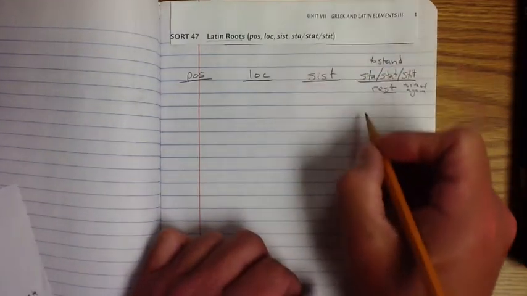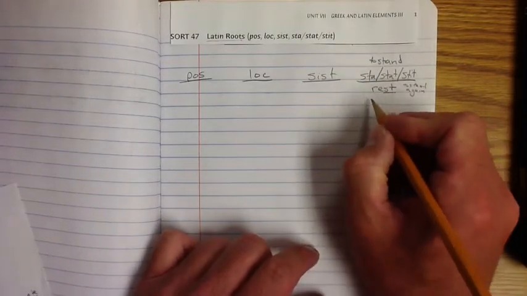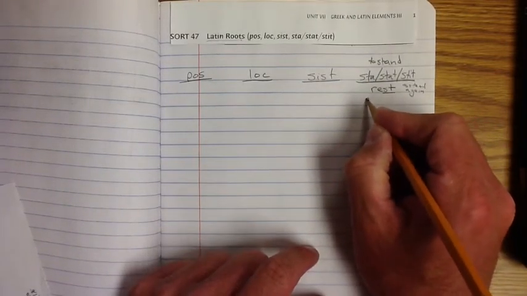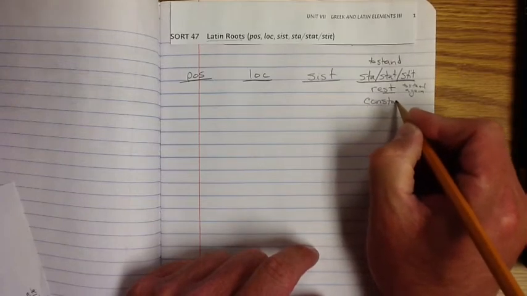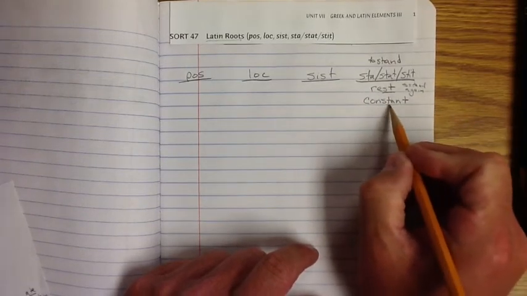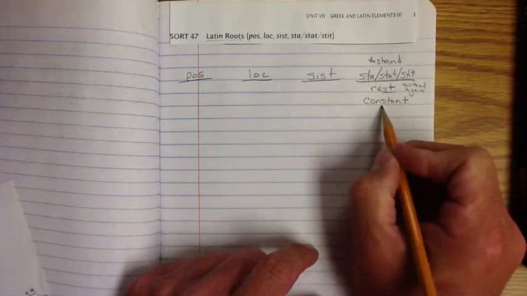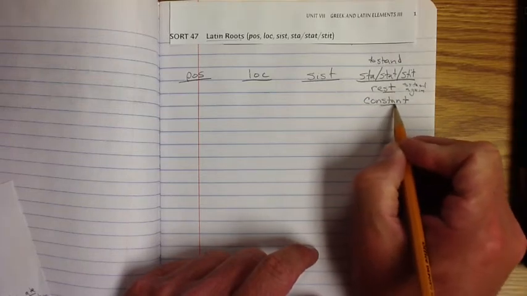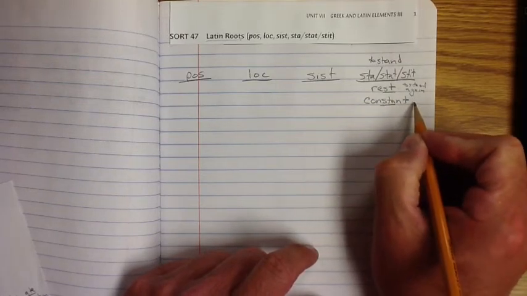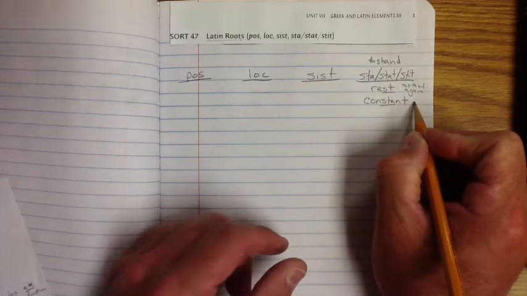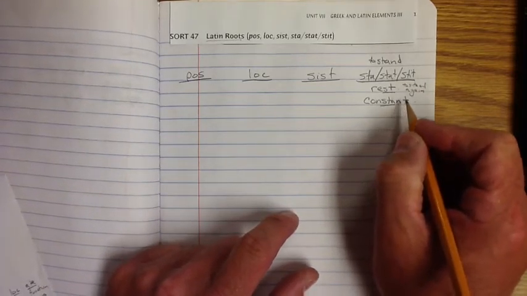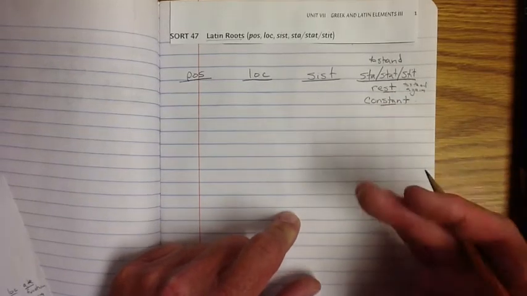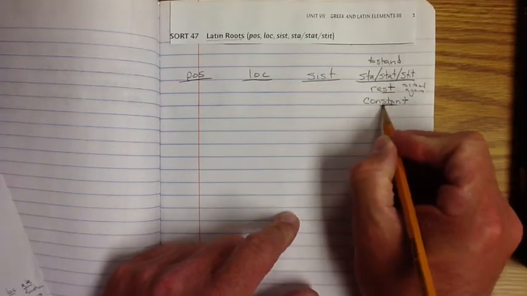But let's talk about a couple other words here, because I'm not going to give you words that we already have, so I'm going to make you do a little more sorting. We're going to start out with the word constant, S-T-A, constant, which means to stand with. So something that is constant, you stand with continually. You're always standing with them. So hopefully you're a constant friend. You know what I'm saying?